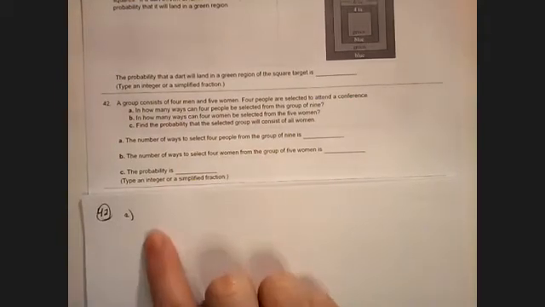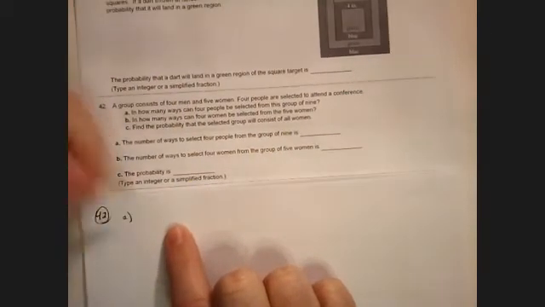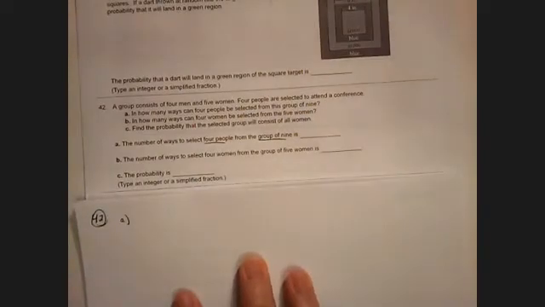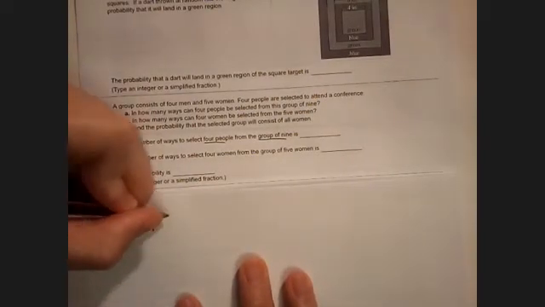So here we go. Part A, the number of ways to select 4 people from the group of 9. Well, I can do that. Does order matter? Order doesn't matter, so 9 choose 4. Type that in the calculator. 9 choose 4, I get 126.